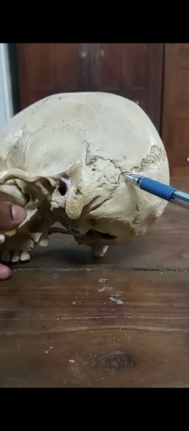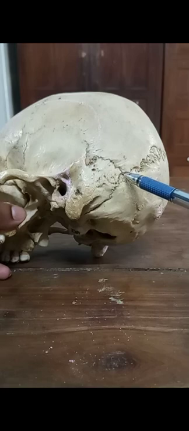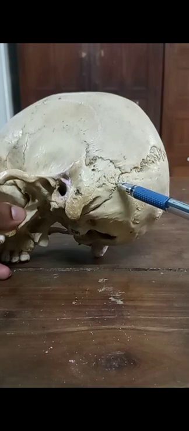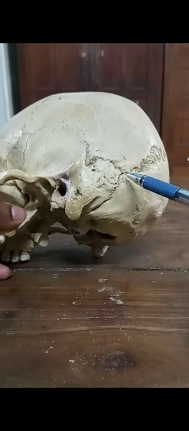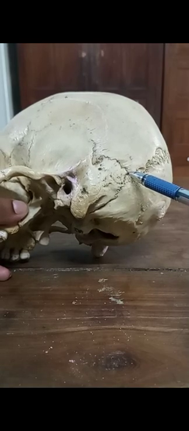At the junction of these two is the lower end of the lambdoid suture. So at this point you get three sutures: parietomastoid, occipitomastoid, and lambdoid suture. This point is called the asterion.